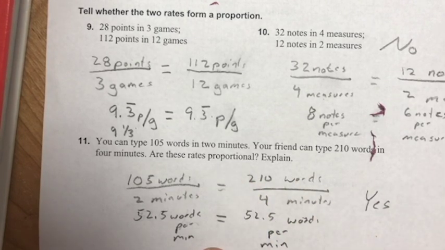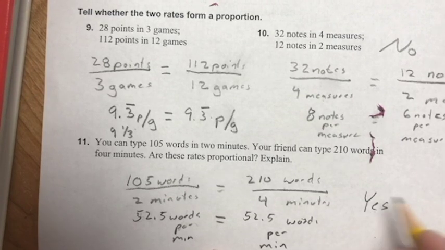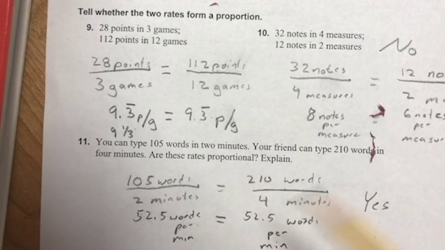So what's going on? You and your friend type at the same speed. Yes, because, and I'm not even going to write this out. Explain: yes, because you type at the same speed, 52.5 words per minute.